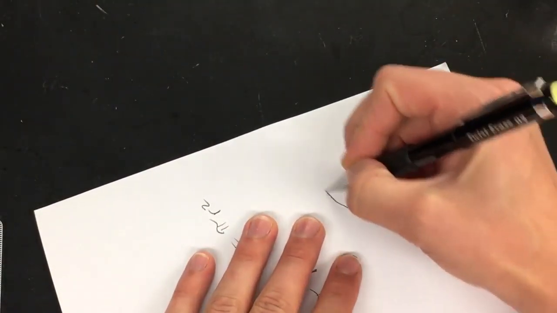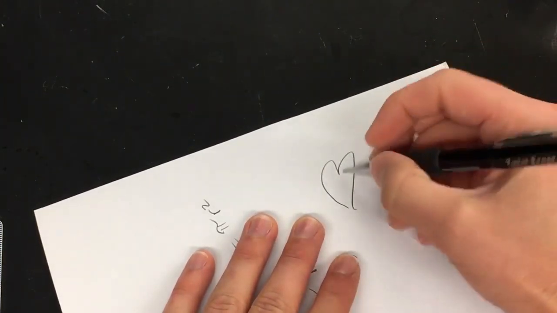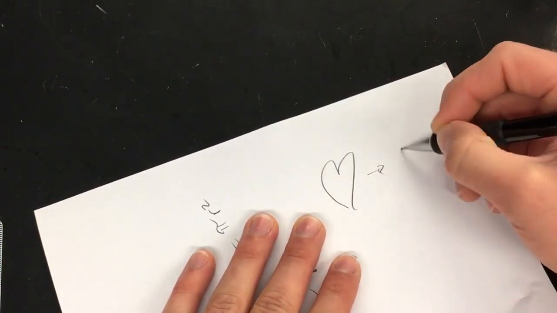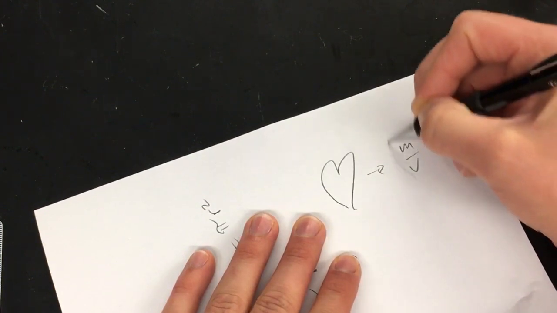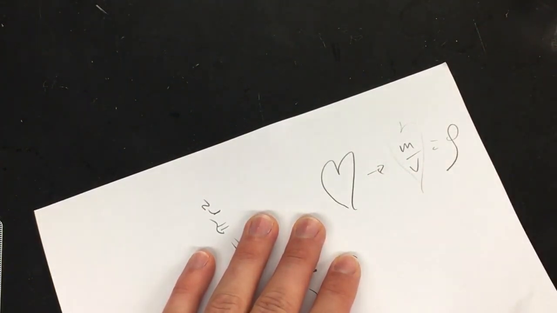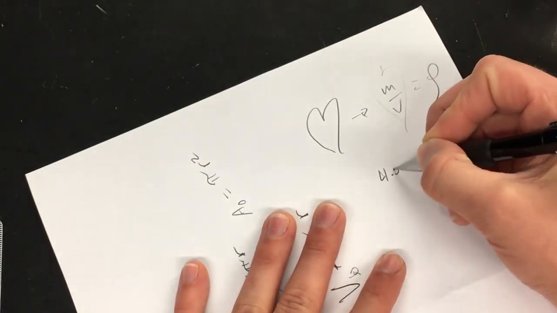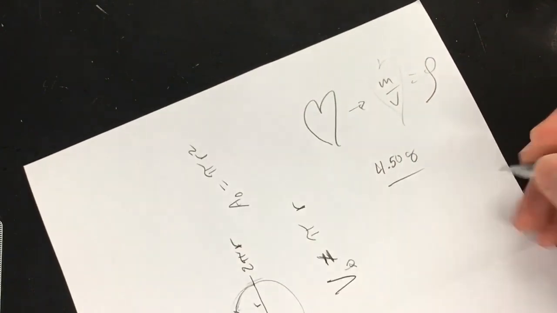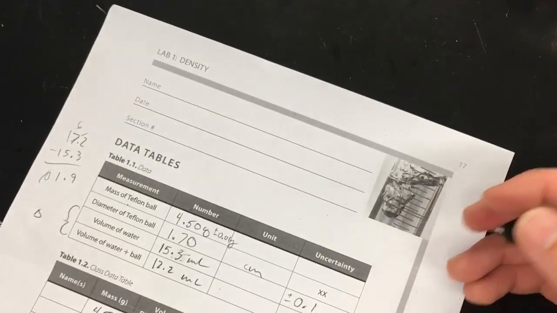You probably saw or will see in my Excel video, the reason chemists love density is because it is mass over volume. That makes a nice heart, and that equals density, and that is the Greek rho for density. So you can literally take whatever your mass is and divide it by your volume, and you will get a density. In this case, it was 4.050 grams divided by, wow, I have a goldfish memory.